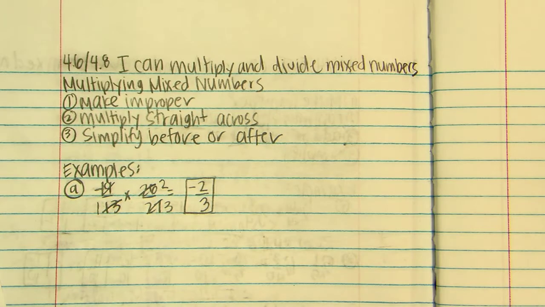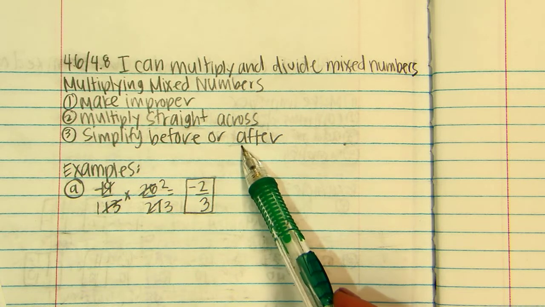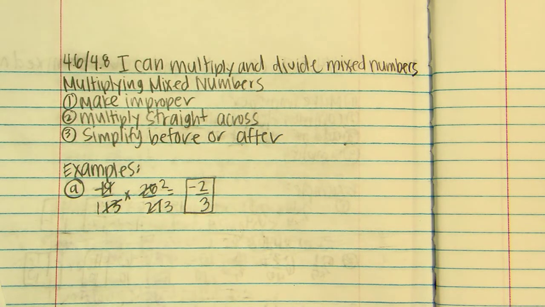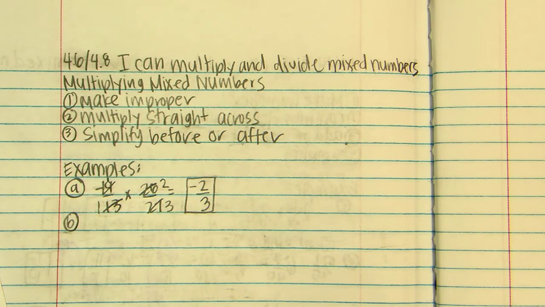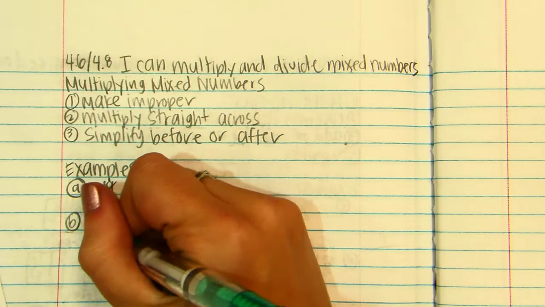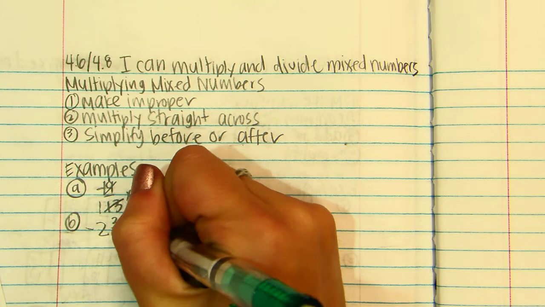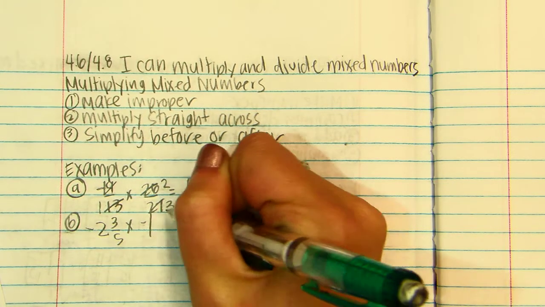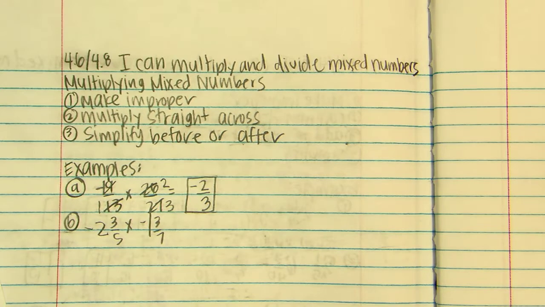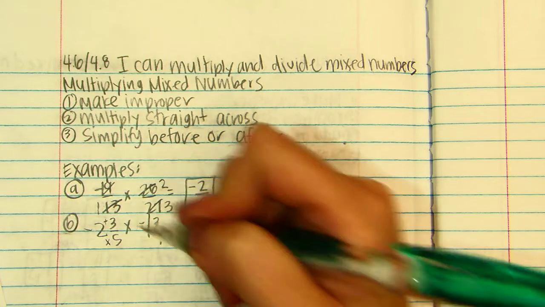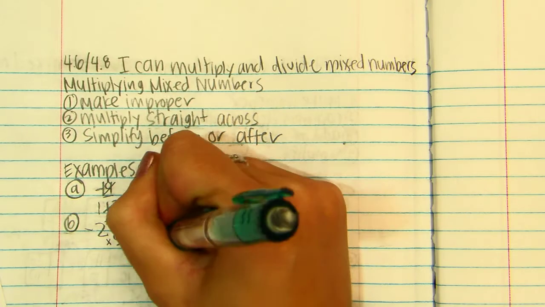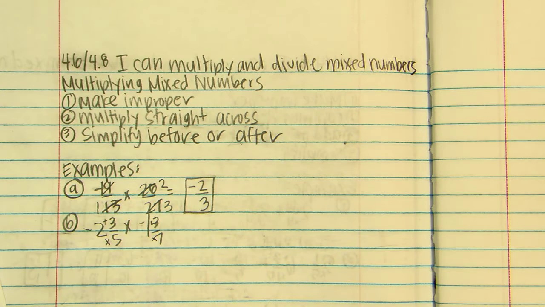You don't have to cross-reduce or cross-simplify before you multiply. You can simplify at the end, but I like to do it before so I don't have as big of numbers to work with. Let's do another example. For example B, let's do negative 2 and 3/5 times negative 1 and 3/7. And you're going to multiply here, and then add here to make it improper, and multiply here and add here to make it improper, just like we did in the last lesson.